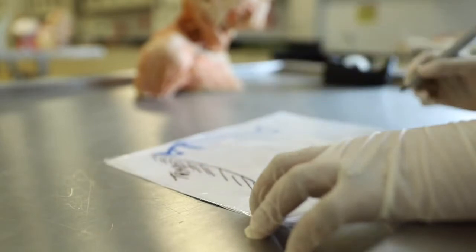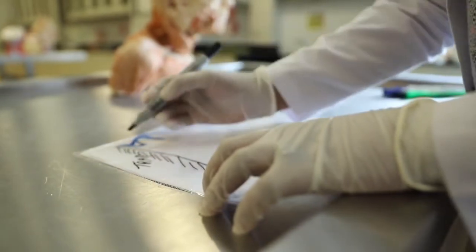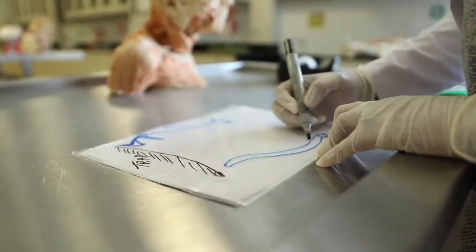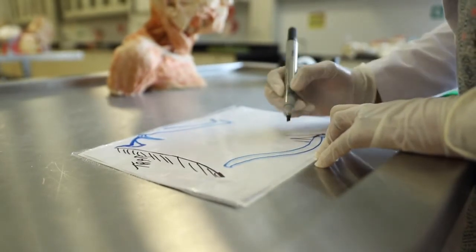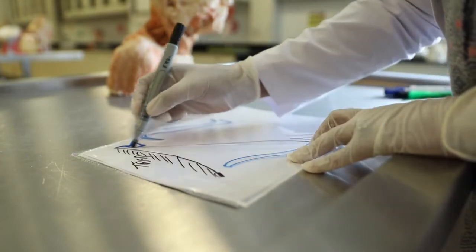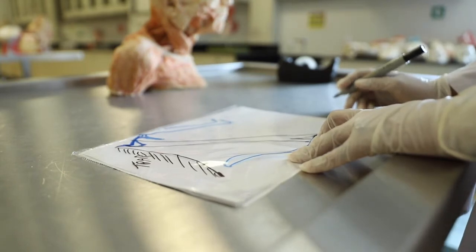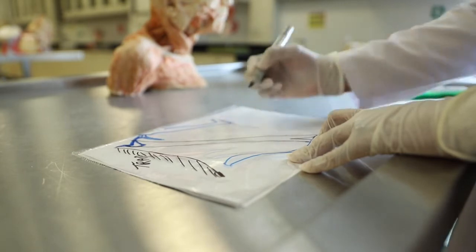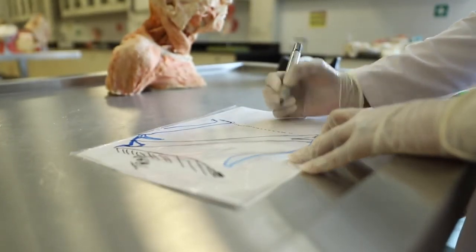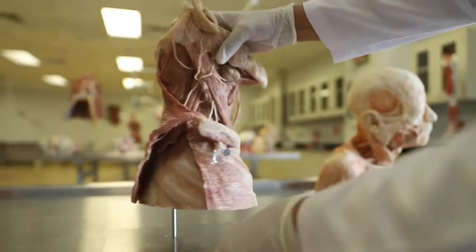Then, ascending from the manubrium sterni and medial end of the clavicle, we have the sternocleidomastoid muscle, and then anteriorly, as I said, the midline.